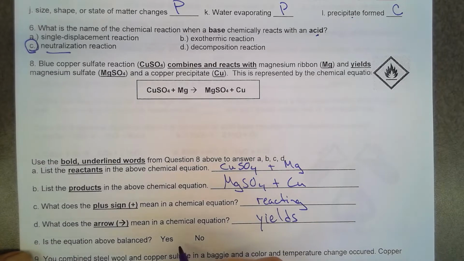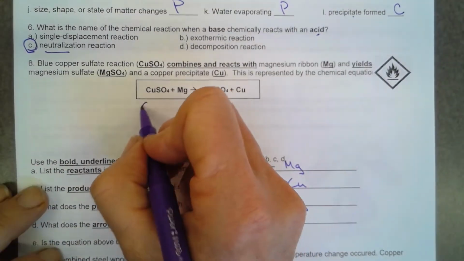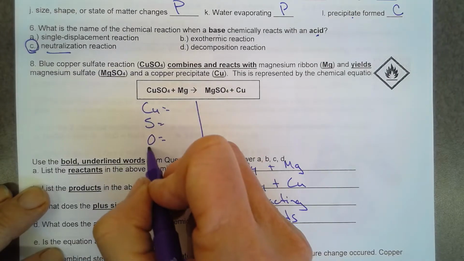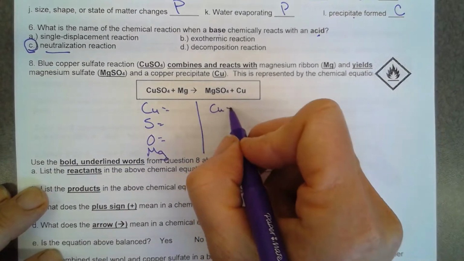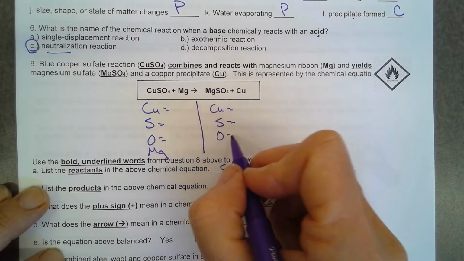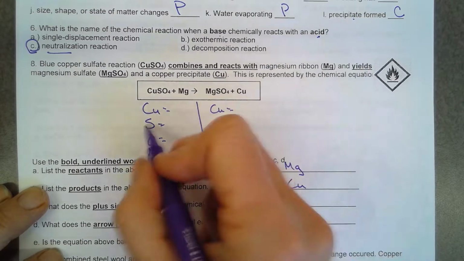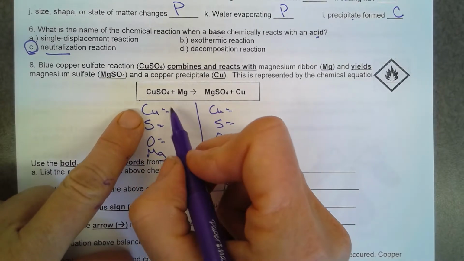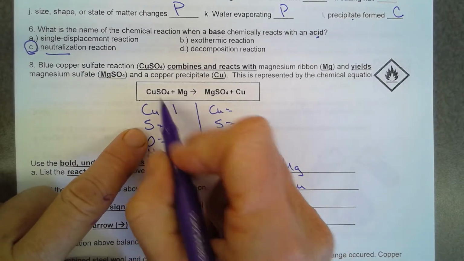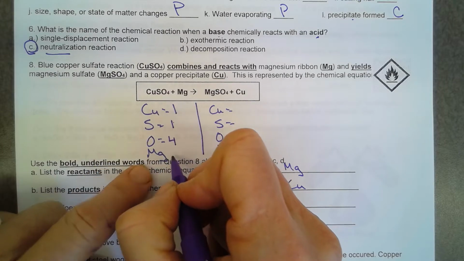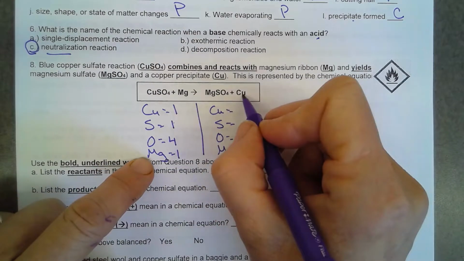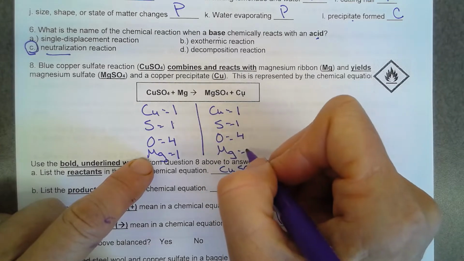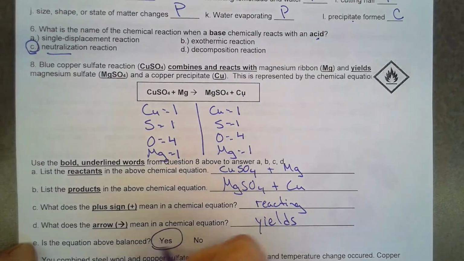Is it balanced? Well, let's check. Copper, sulfur, oxygen, magnesium. Copper, sulfur, oxygen, magnesium. And I do them like this so I don't confuse them. So let's see. No coefficient, no subscript here. So 1 copper, 1 sulfur. That subscript goes there. I've got 4, 1 magnesium. Copper 1, sulfur 1, oxygen 4, magnesium 1, so yes.